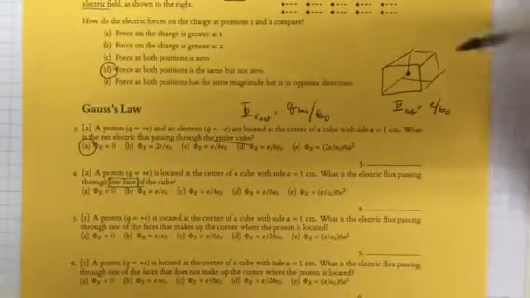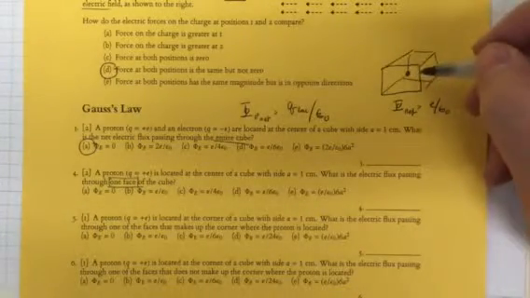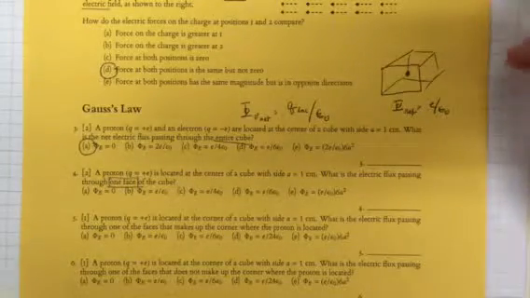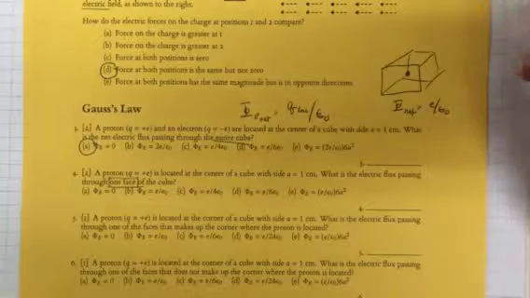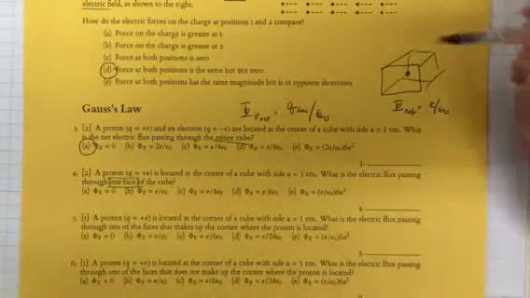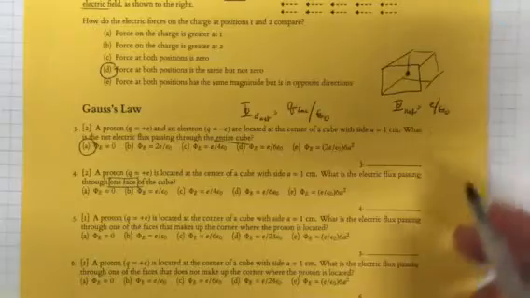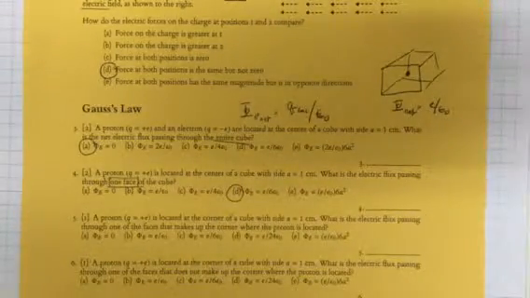Now, by symmetry, none of these faces is special, right? They're the same distance away, since the charge is at the center of the cube. And so we'd expect that each one of them would have the same amount of flux passing through it. So all we have to do here is count up the number of faces and then divide 1 by it. A cube has 6 faces, so the amount of flux to pass through one face would be 1/6 of the total flux. So answer choice D.